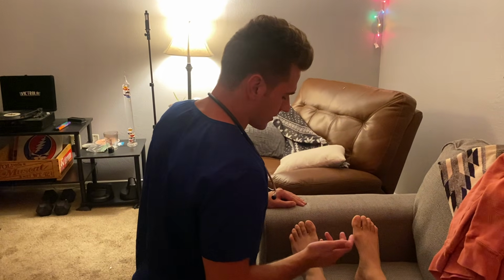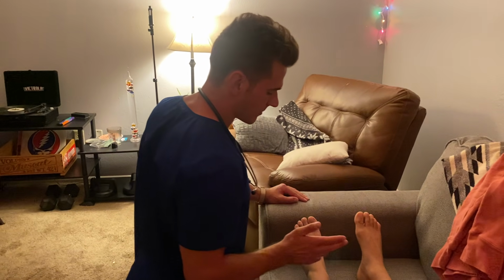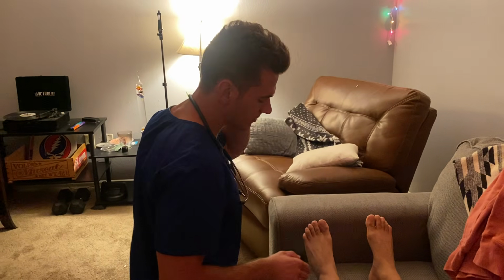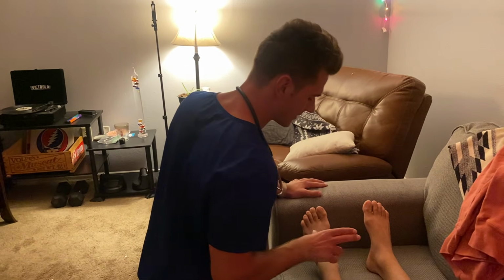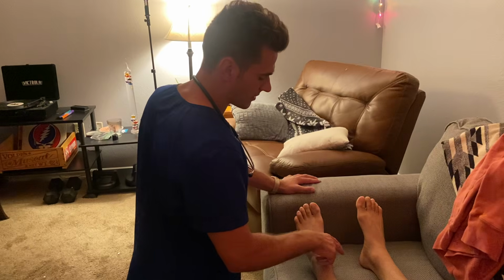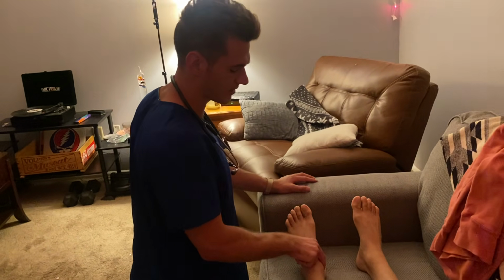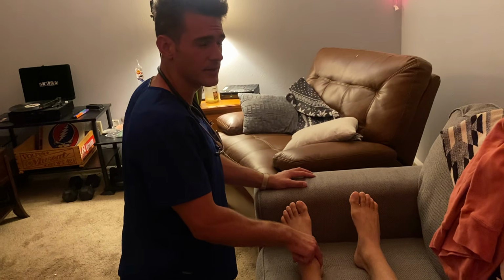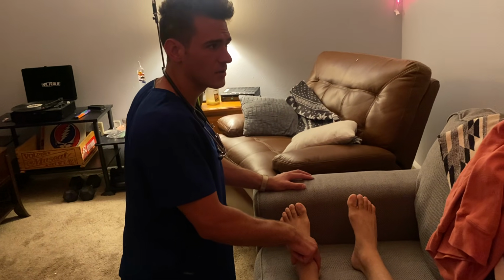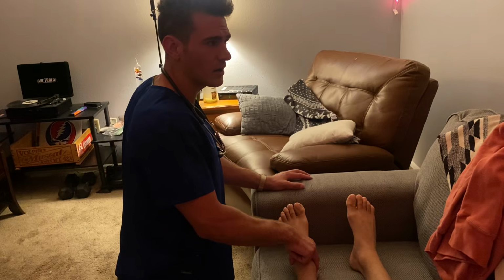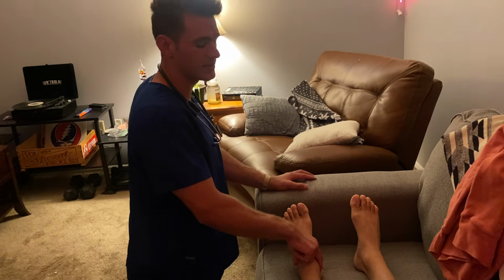So now I'm going to check David's posterior tibialis, and I am going to assess the strength of that as well. All right, I'm going to grade that a 2+ as well, and it's not weak.